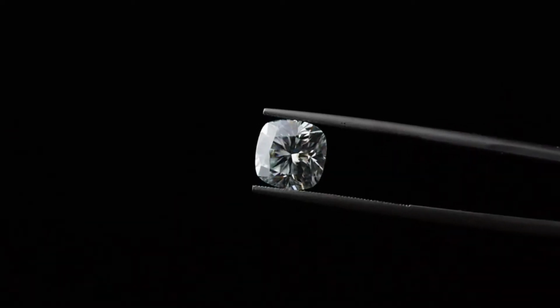For stones larger than this, all you need is actually a 10 times loop. That is all you need to identify a stone, whether it's a diamond, whether it's a synthetic moissanite, or whether it's a cubic zirconia, because they all have their own telltale signs about which stone is which. And when you know what you're looking for, it only takes a couple of seconds looking through a loop to be able to identify which stone is which.